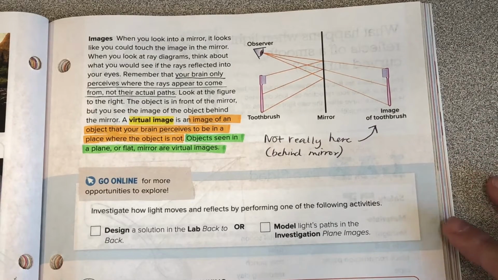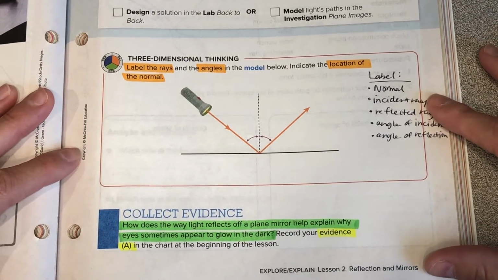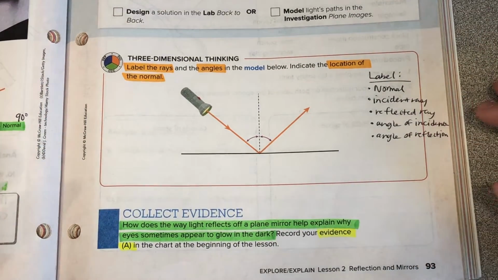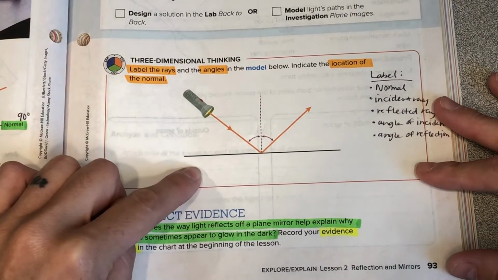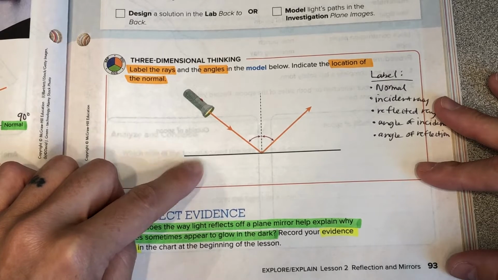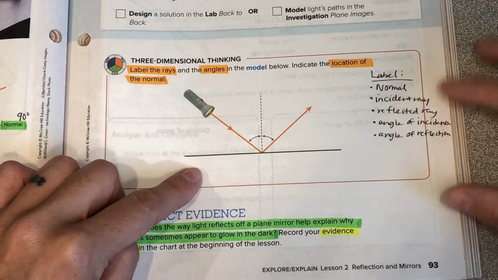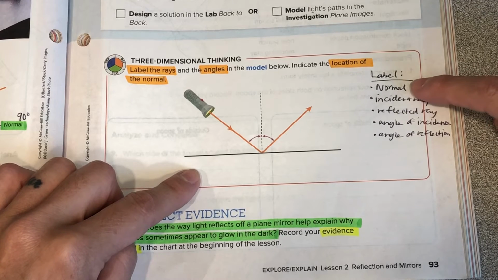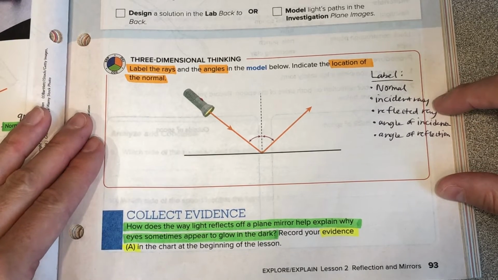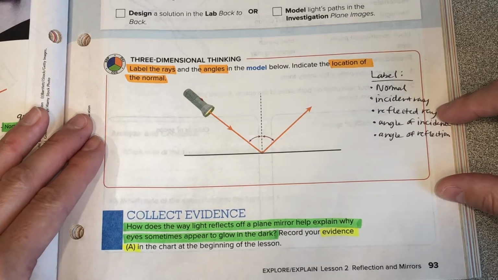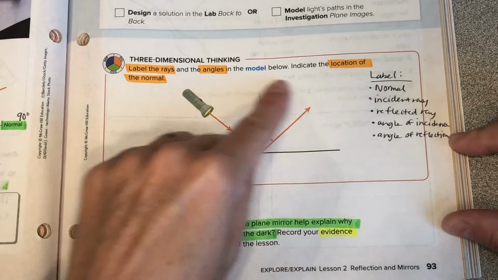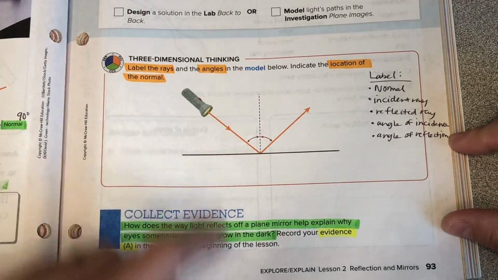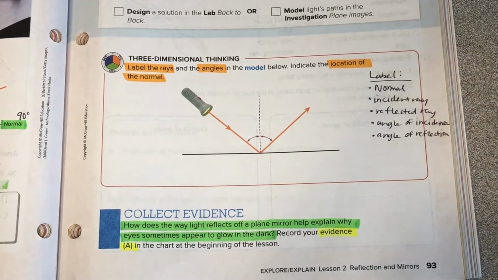All right, what I'd like you to do is you can continue on to the 3D thinking down below, which just takes what we've just read. And I'd like you to, on this picture right here, or if you're on the computer, go in and label this picture in McGraw Hill. The things you're going to use to label are the words normal, incident ray, reflected ray, angle of incidence, angle of reflection. Okay? So label those on this model right here.